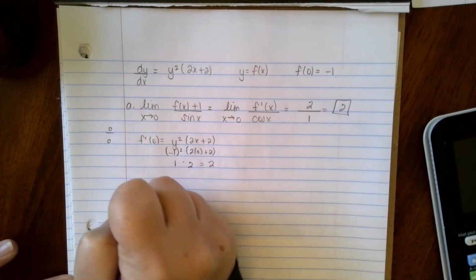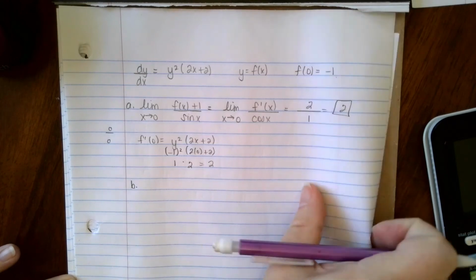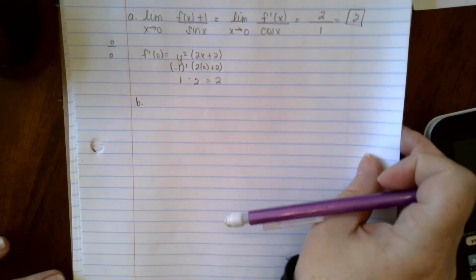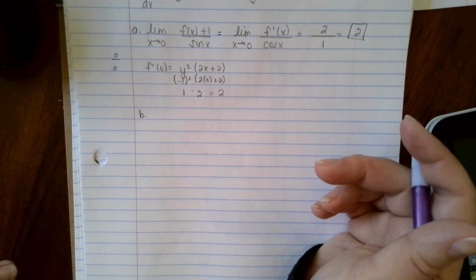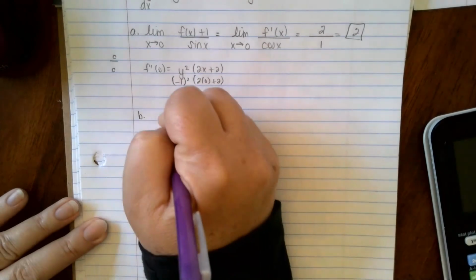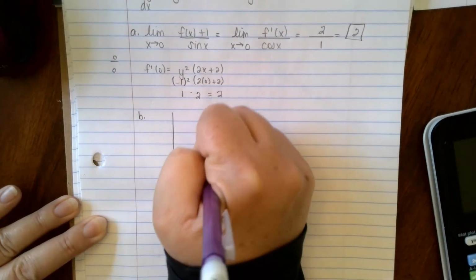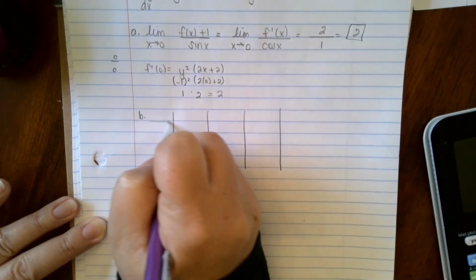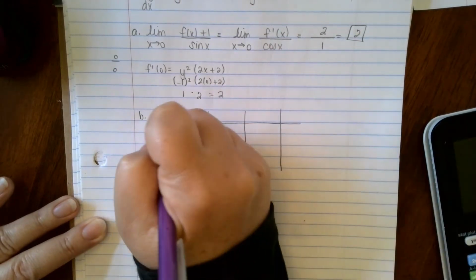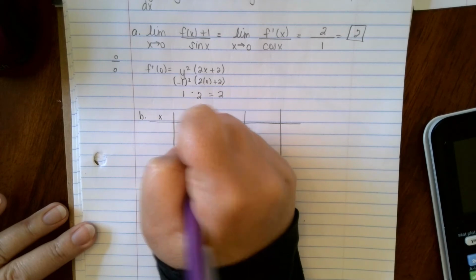All right, let's look at part B. Part B said, use Euler's method starting at x equals 0 with 2 steps of equal size to approximate f of 1/2. All right, well, the first thing I'm going to have to do is make my chart. Now, if you're looking at the answer key, you'll notice that they didn't use a chart. They used some sort of a formula.